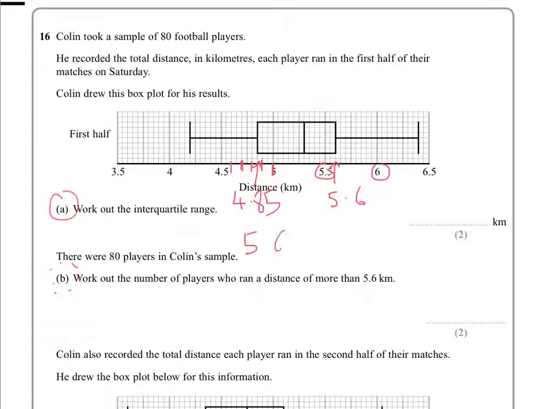So the interquartile range is the upper quartile take away the lower quartile. In other words, 5.6 take away 4.85, and we're going to have to work that one out quite carefully, aren't we? But whichever way you work it out, we end up with 0.75 for that answer. So watch out for that one. Watch out for the scales on these things always.